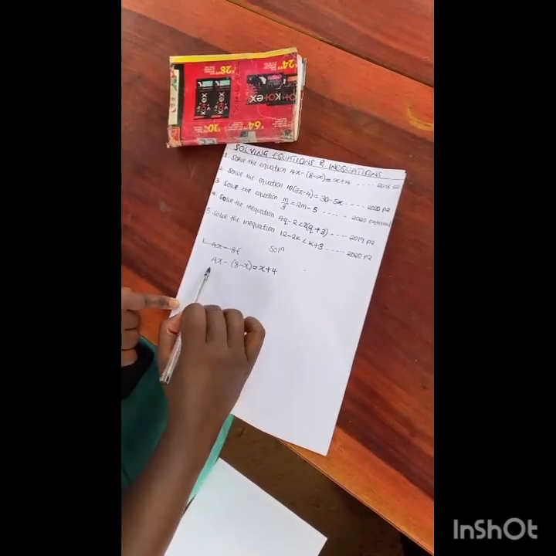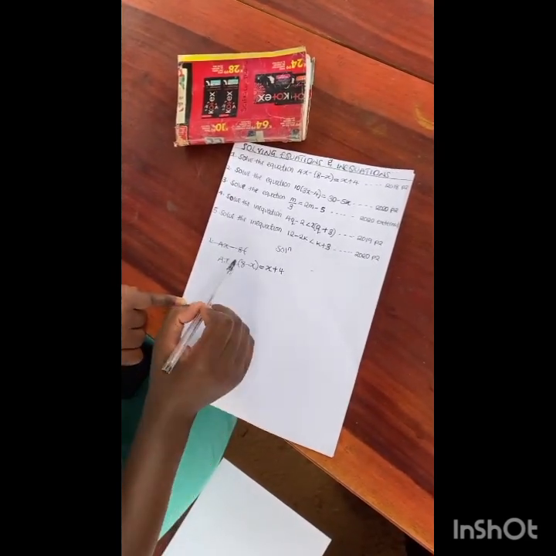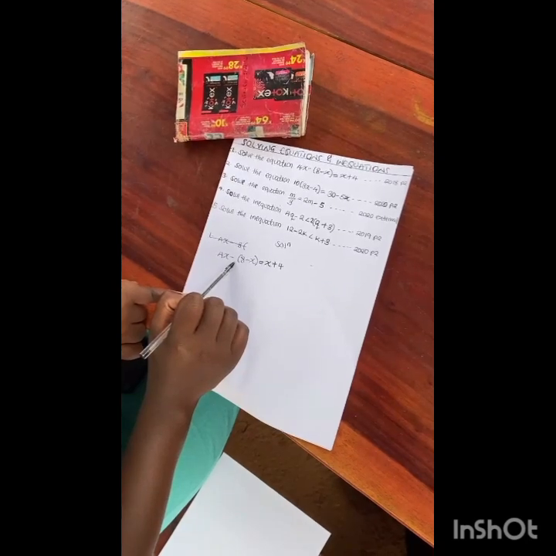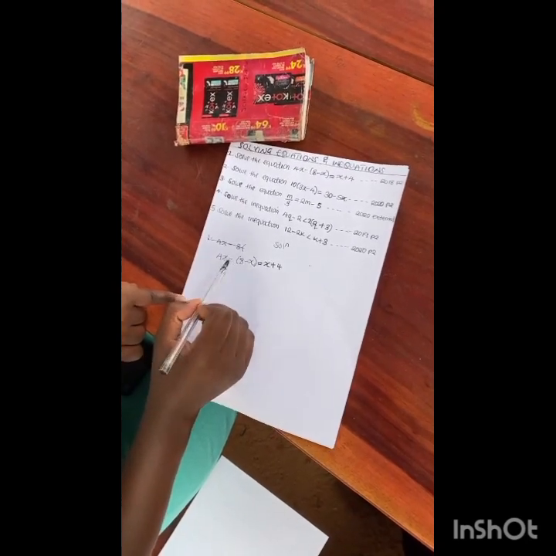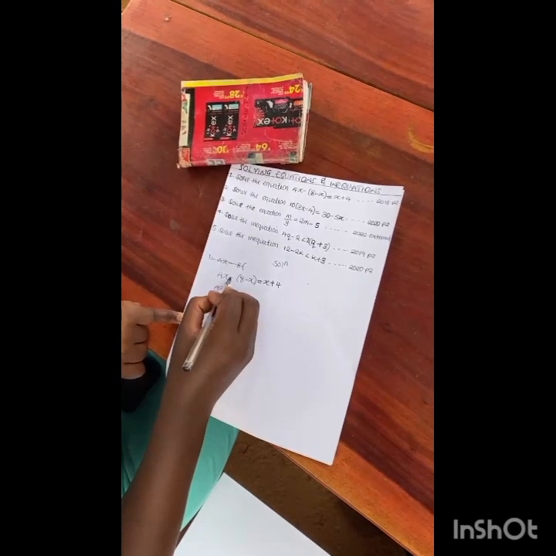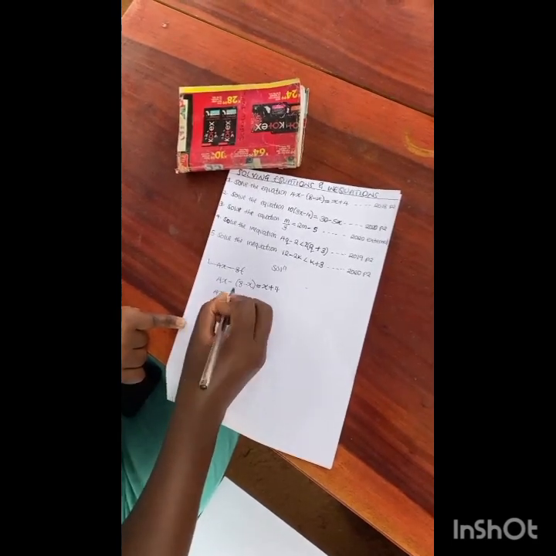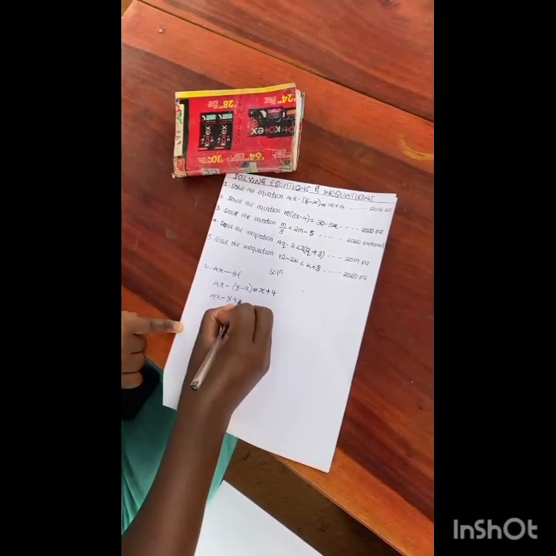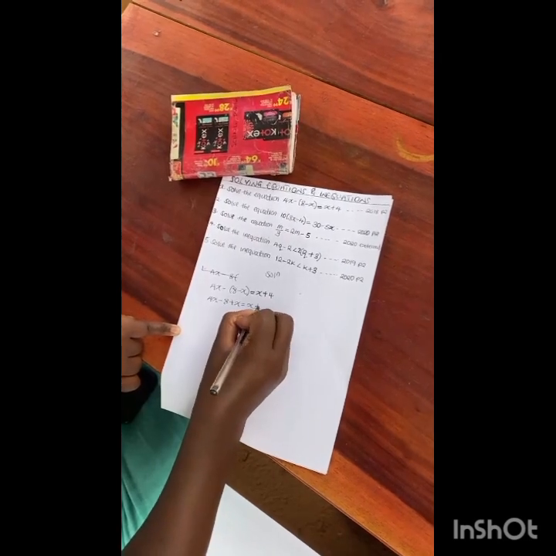Whenever there are brackets, you expand. You check what number is before the bracket. There is no number, meaning the coefficient here is negative 1. So let's expand: 4x, negative by positive, negative 8, negative by negative, positive x, equals x plus 4.